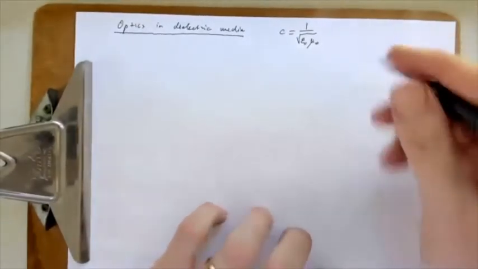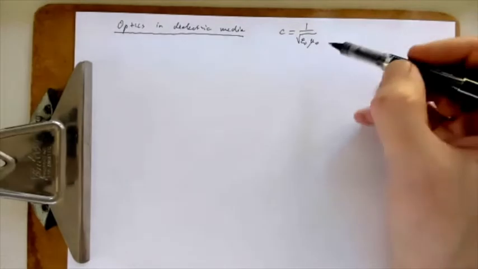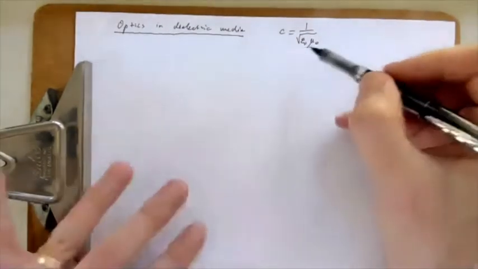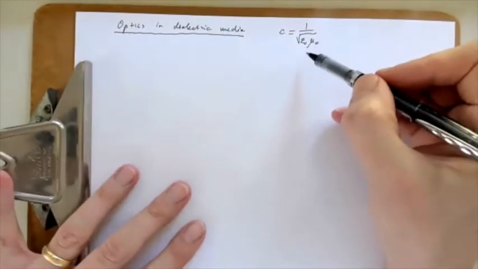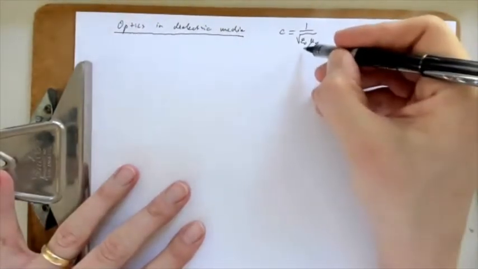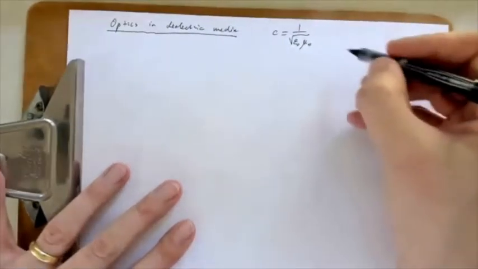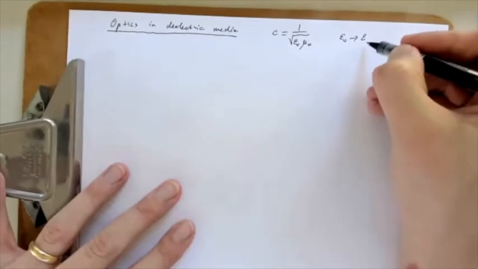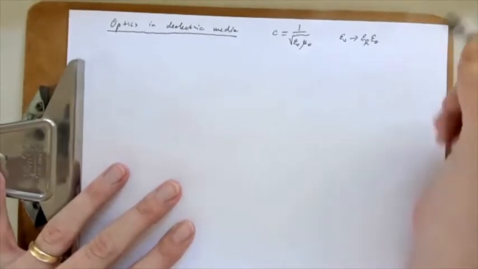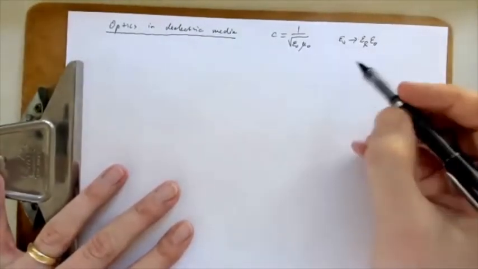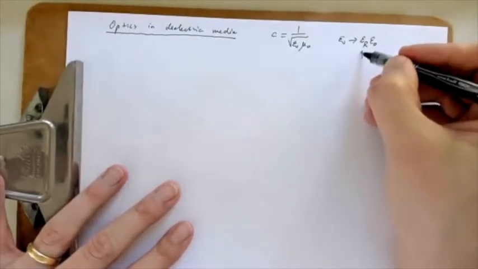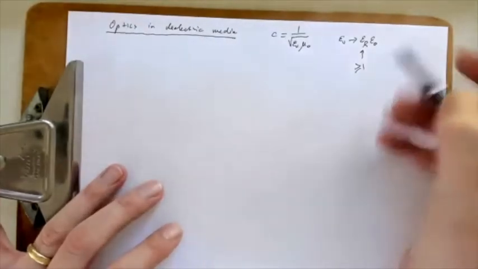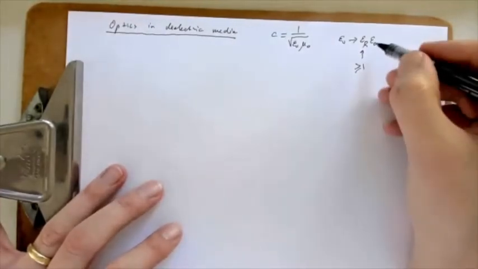Now for media that are dielectric, the way we incorporate that usually is by changing this epsilon naught and making it some kind of epsilon r times epsilon naught. So epsilon r is kind of a rescale factor. This is usually greater than or equal to 1, because you cannot go faster than the speed of light. And this is our previous epsilon naught.